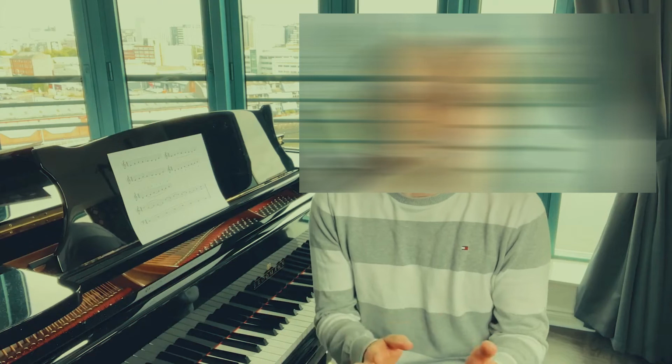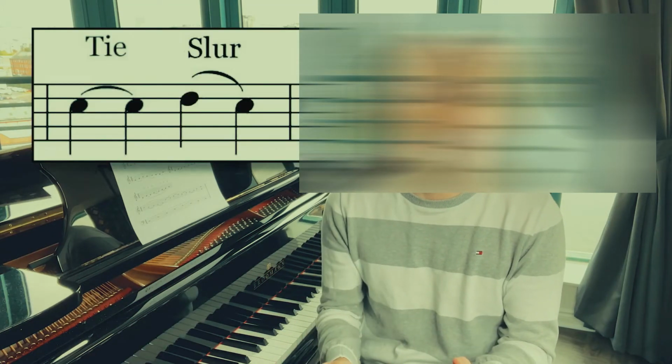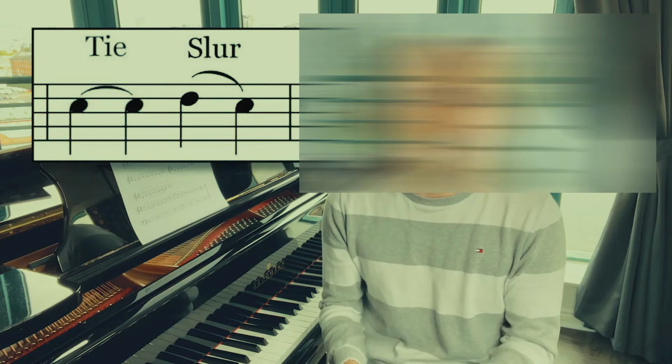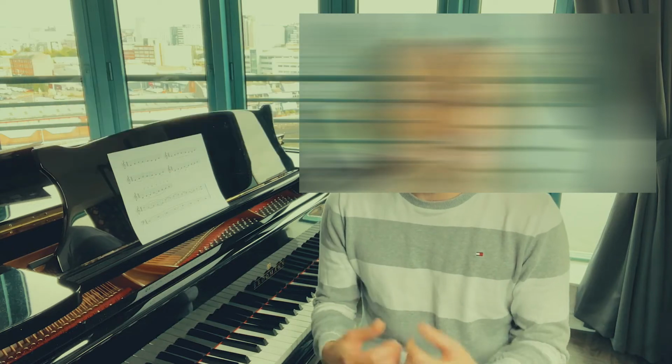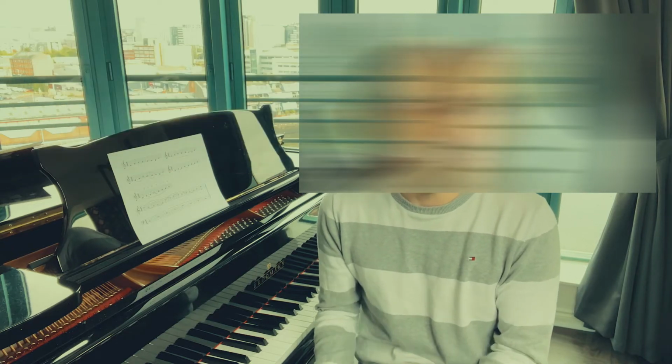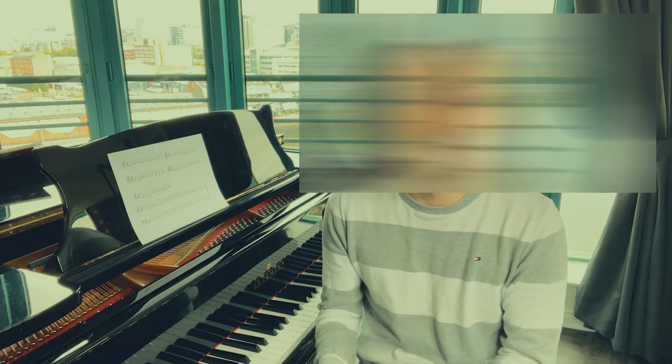So the tie and the slur in sheet music both look very similar. It's a curved line connecting multiple notes. And sometimes they can be very confusing and they also have multiple meanings. In this video, I want to explain the difference between the two and how to correctly play them and in what different scenarios we can encounter them.